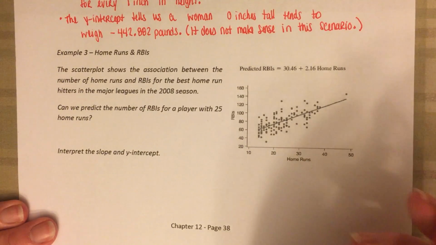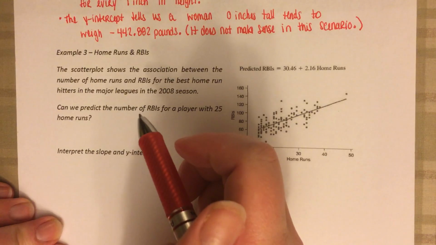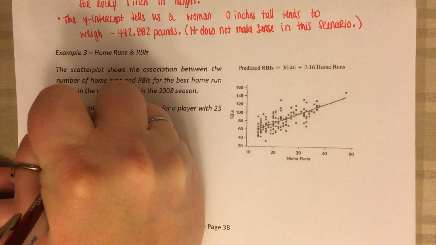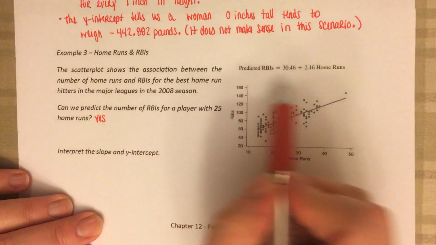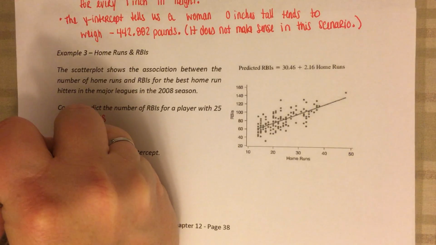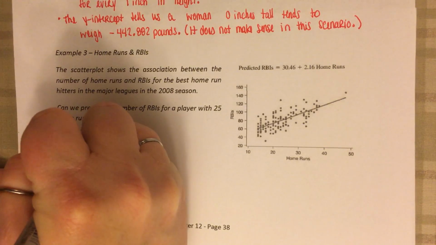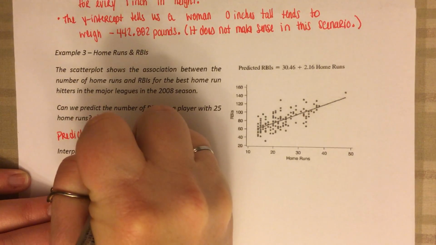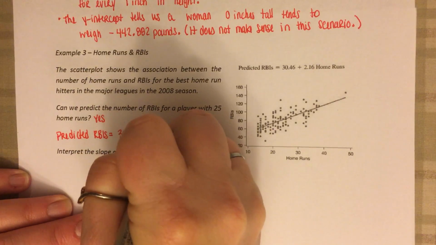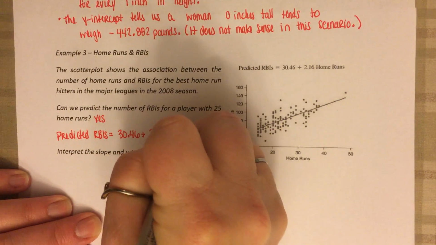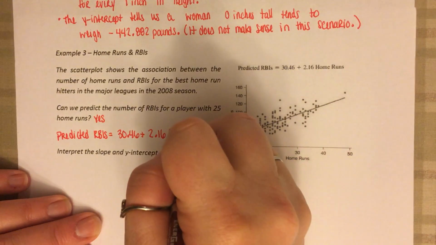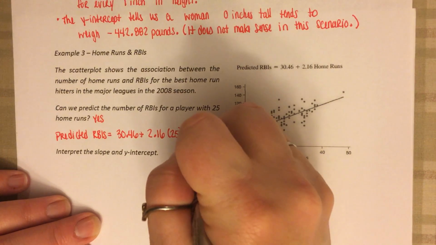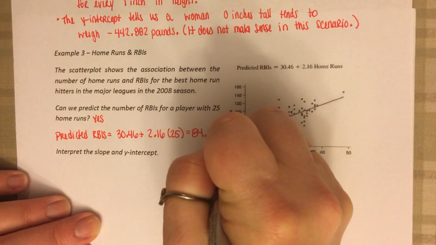So can we predict the number of RBIs for a player with 25 home runs? We're going to say yes, and we're going to use this equation up here. So our predicted RBIs equals 30.46 plus 2.16 times our number of home runs, which is 25. That gives us 84.416.